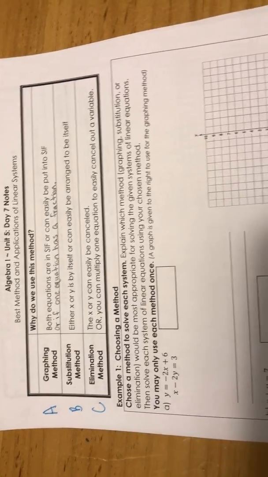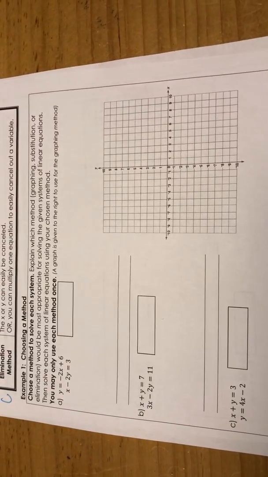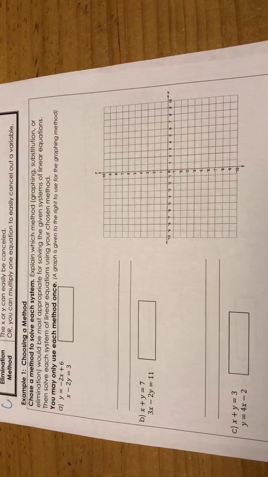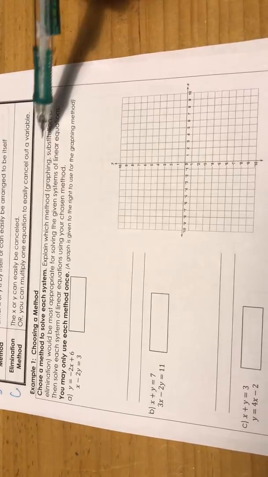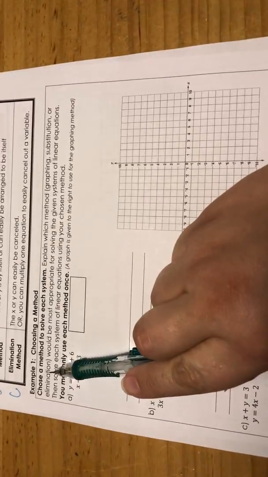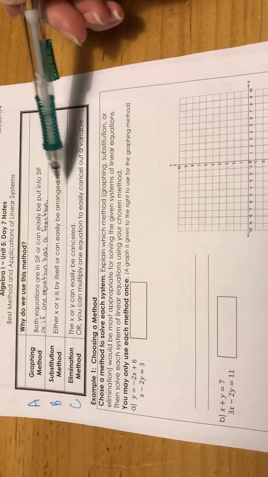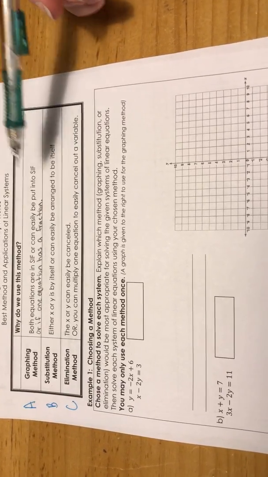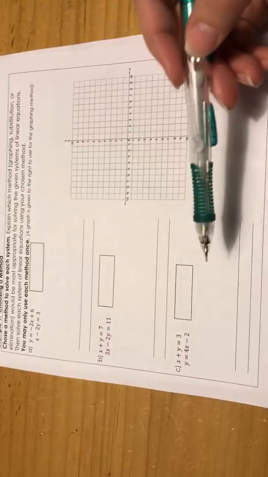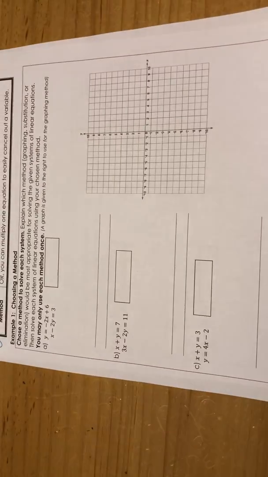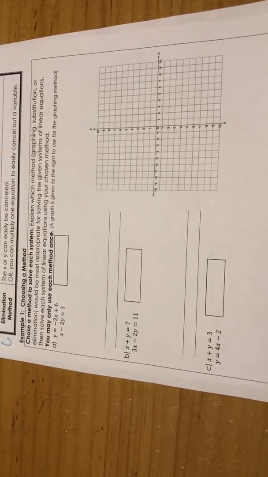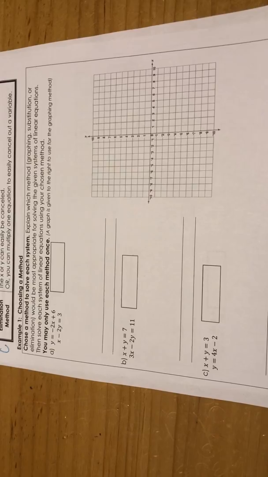Okay. Then this whole lesson is about choosing your best method. So you know 3 methods. You know the graphing method, the substitution method, and the elimination method. And up here, it just gives you ways to figure out maybe how you should use these different methods. So if I give you a set of 3 different problems, all linear systems, I want to know which method you would use to solve it, why did you choose that method, and then I want you to solve it.